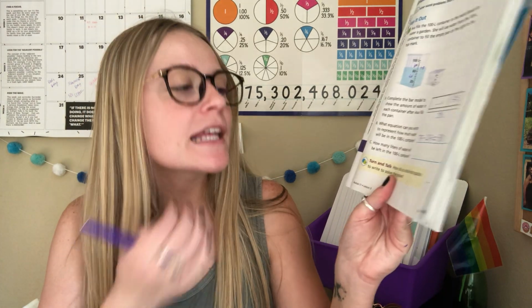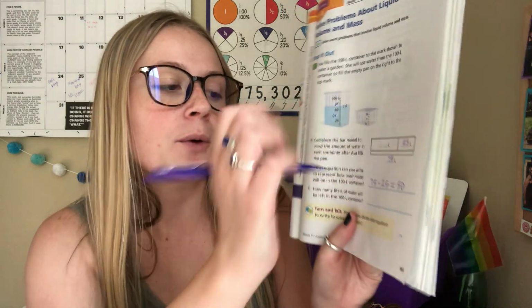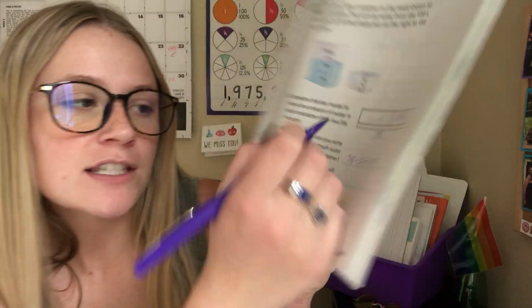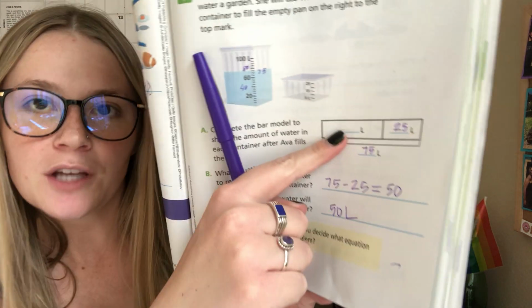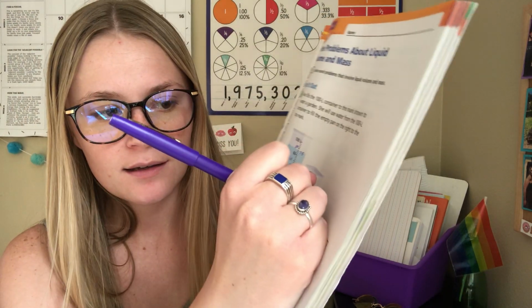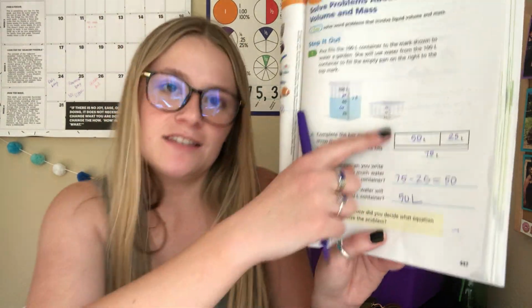So part C says, how many liters of water will be left in the 100 liter container, the big one? So how much is left? 50 liters. So that's what would go in that box. We could have put a variable there because it was an unknown number, but we solved it, so we just wrote it in.